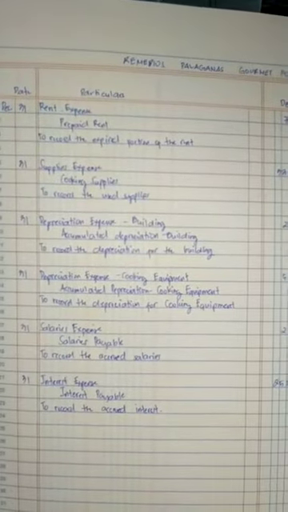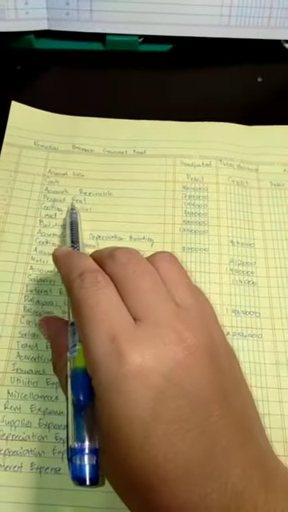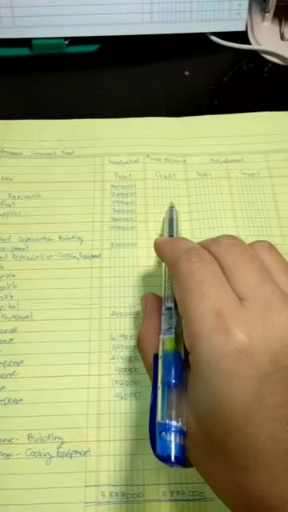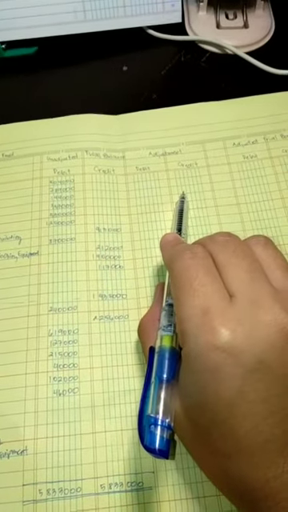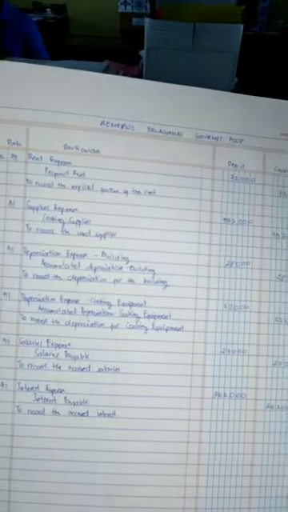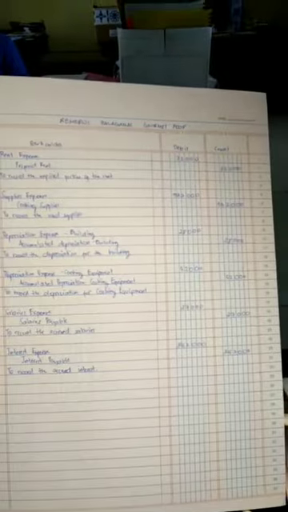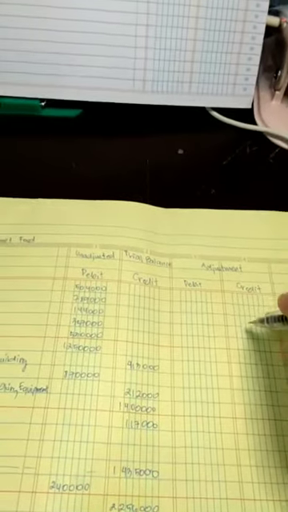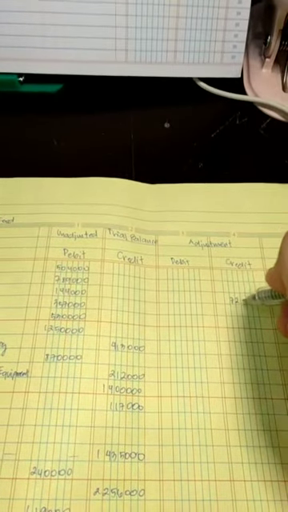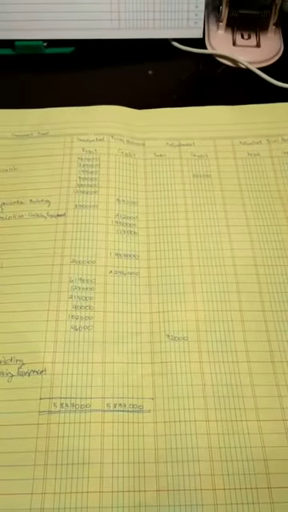Now, the credit side for this entry is the prepaid rent. So, hanapin mo si prepaid rent sa account title mo. Punta ka sa adjustments column. And then, proceed ka sa credit side. Dahil dito sa entry, naka-credit siya in the amount of 72,000. So, you will write the 72,000 on the credit side. So, that is for the first entry.